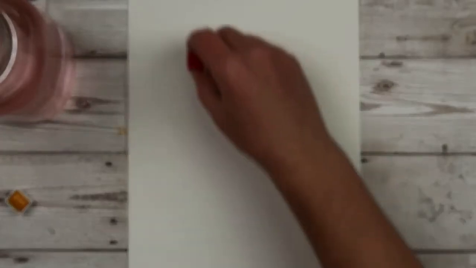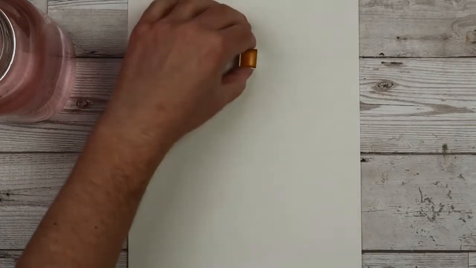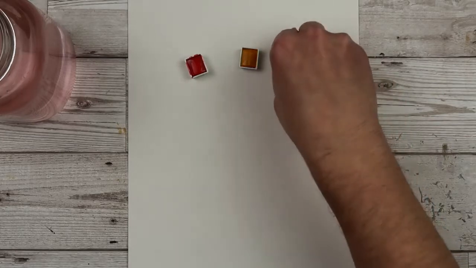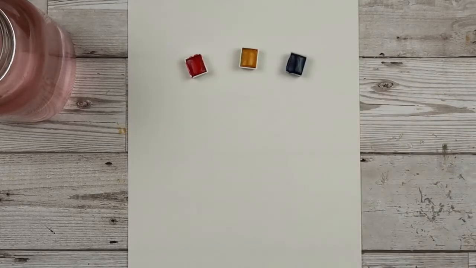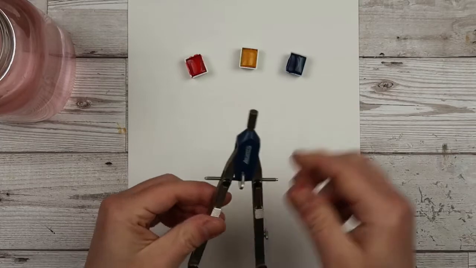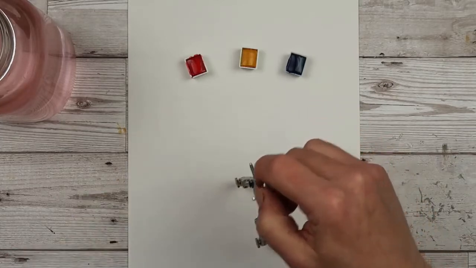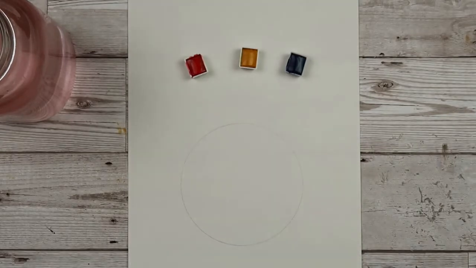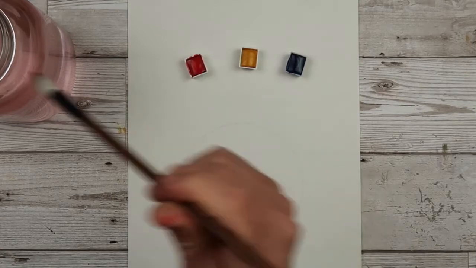I'm going to demonstrate this with watercolor, but this theory applies to any type of color, be it pencil, felt pencils, oils, etc. I pick the three primary colors, which are red, yellow and blue. And I'm drawing a quick color wheel here. I absolutely despise drawing color wheels, by the way.